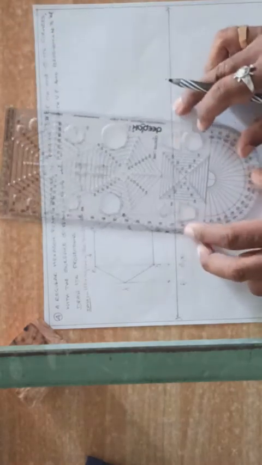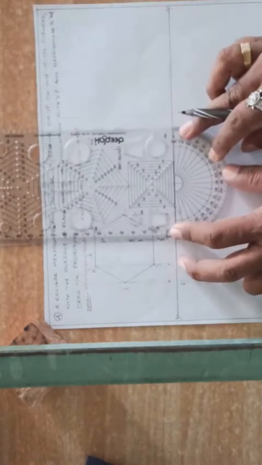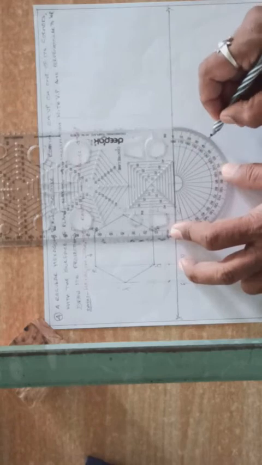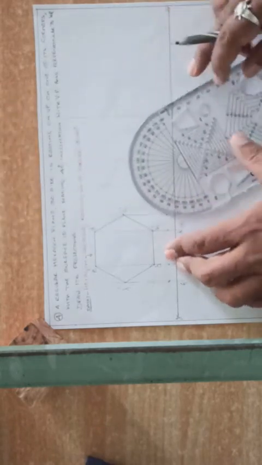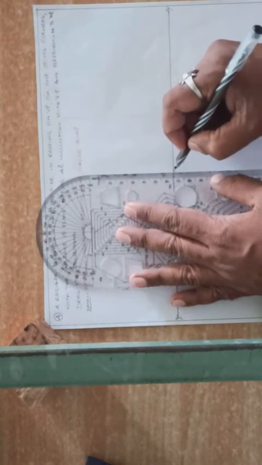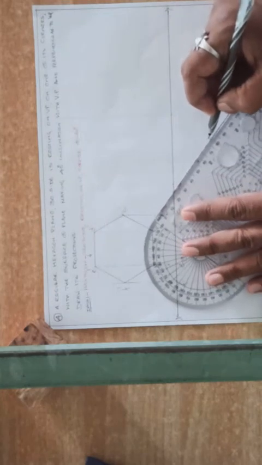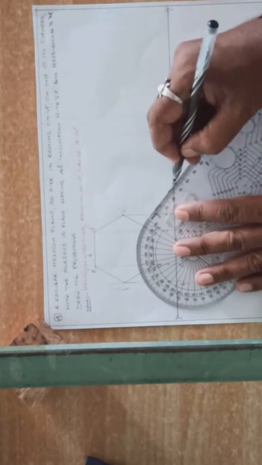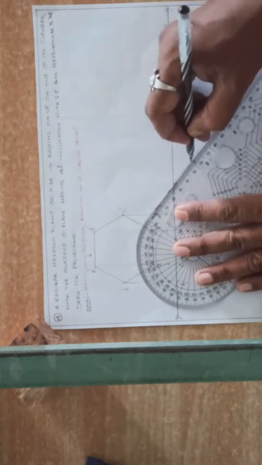Anywhere on the XY line, mark a point at 40 degrees using a protractor, then join that point with this point. So this is the line.